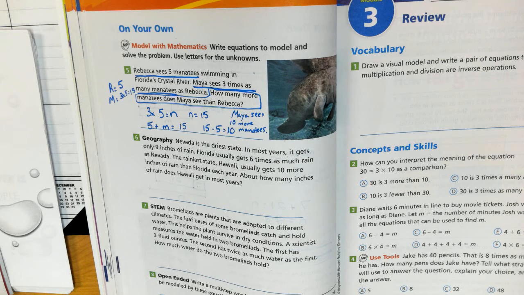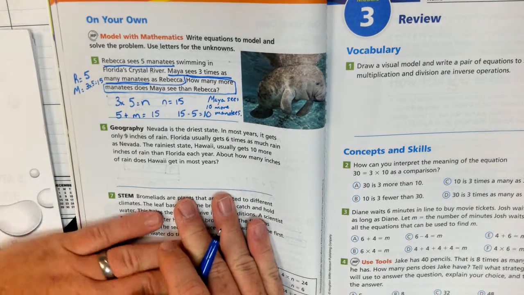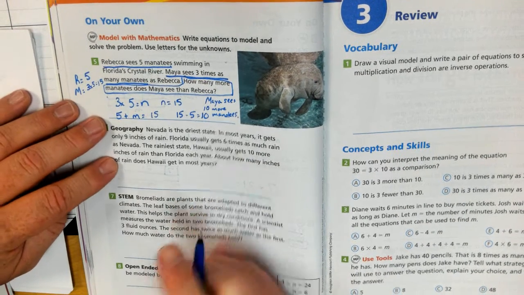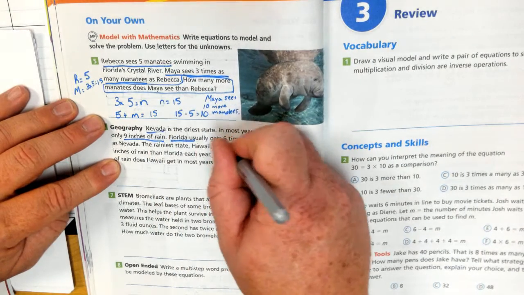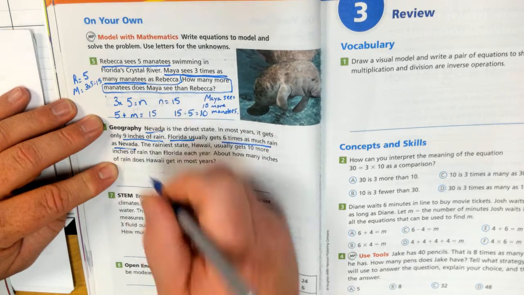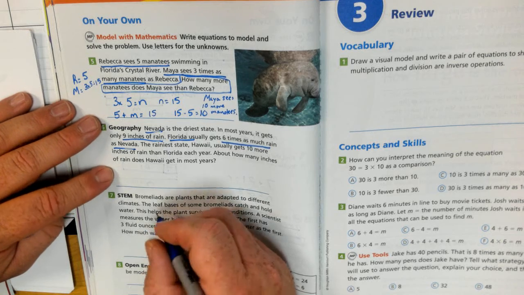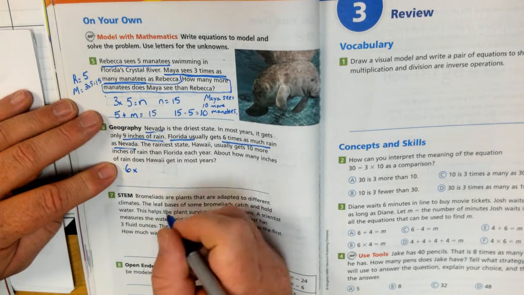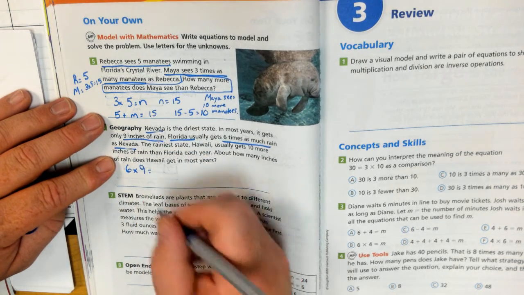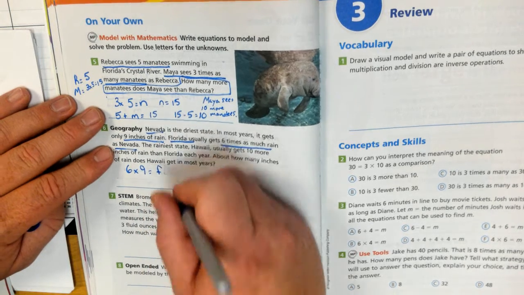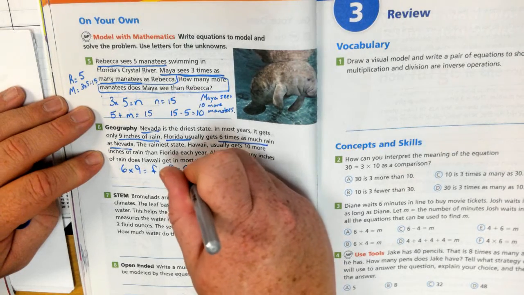Okay, so we've got 3 different states that we're talking about here. So 3 different sets of data that we're looking at. So Nevada is the driest state, and it only gets 9 inches of rain. Florida usually gets 6 times as much rain as Nevada. So I want to stop right there first and find out Florida's total. Okay, it says it gets 6 times as much rain as Nevada. So that would be 6 times 9 to give me Florida's total. So therefore, Florida would equal 6 times 9, which is 54.